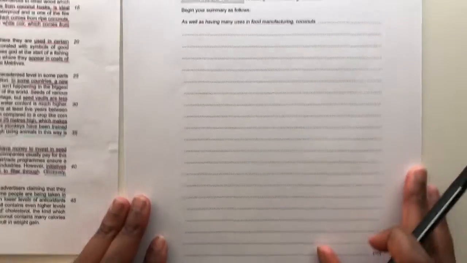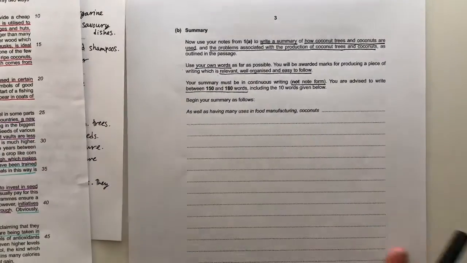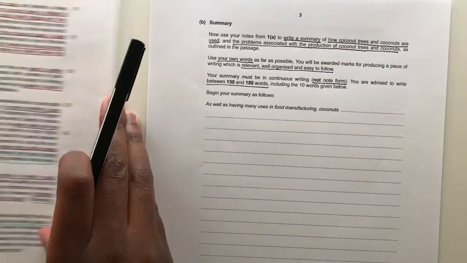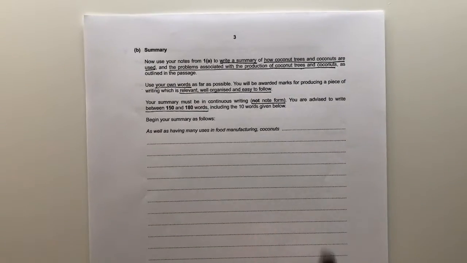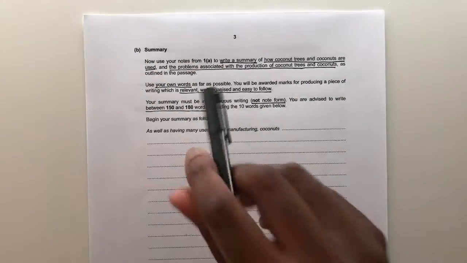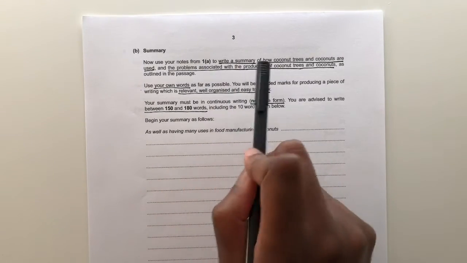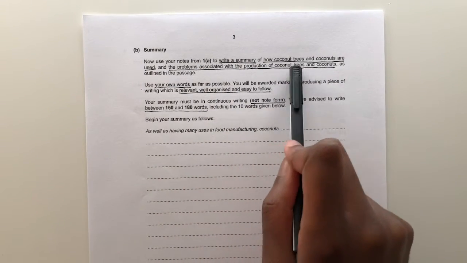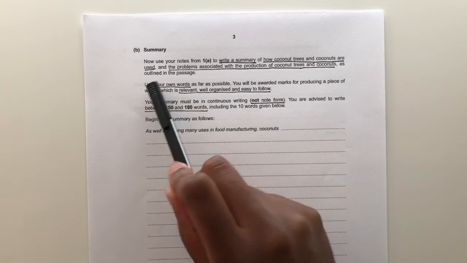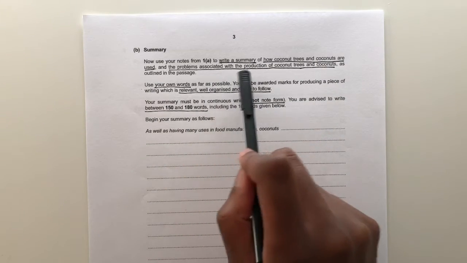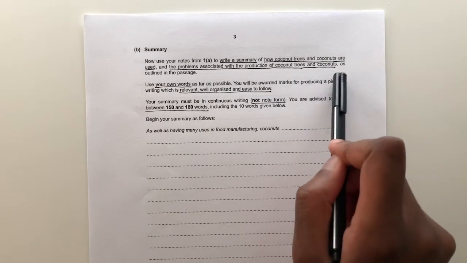So now here, part B, move this out the way. So in part B, we are being asked to use our notes from 1A to write a summary of how coconut trees and coconuts are used and the problems associated with the production of coconut trees and coconuts.